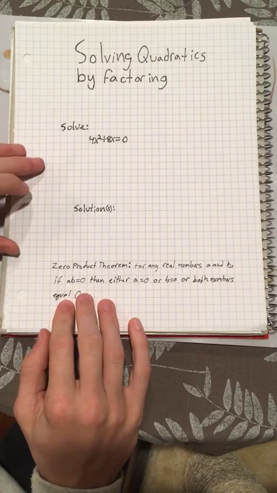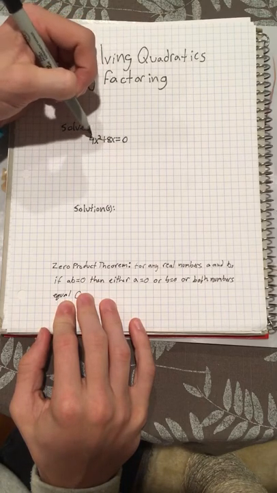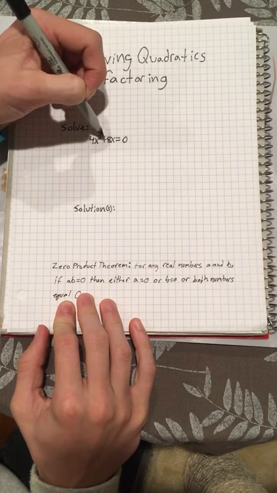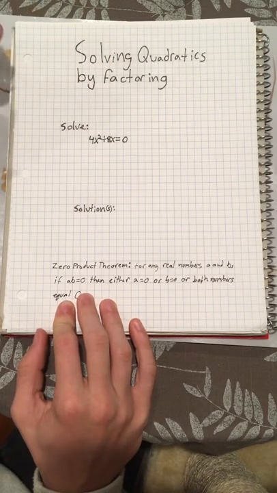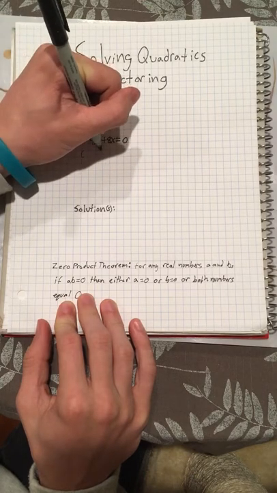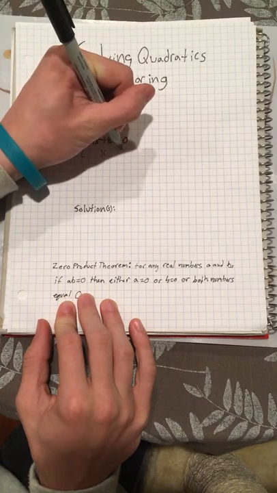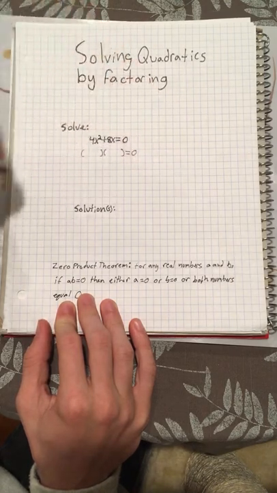So our first problem here is already set to 0, and it says 4x squared plus 8x equals 0. So the way we're going to go ahead and do this by factoring is write out our sets of parentheses and set that equal to 0.